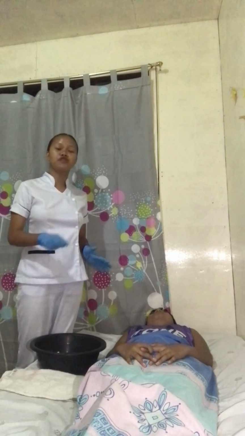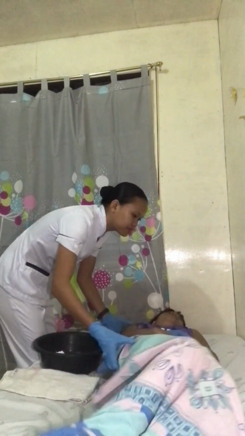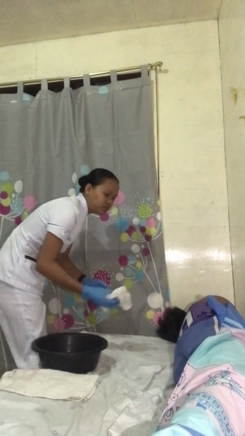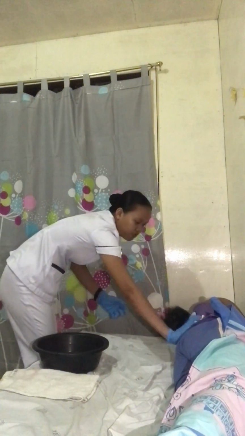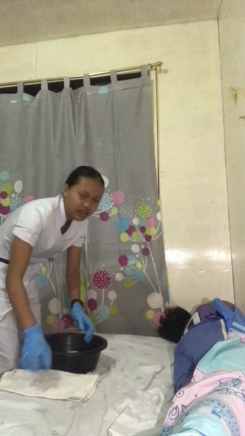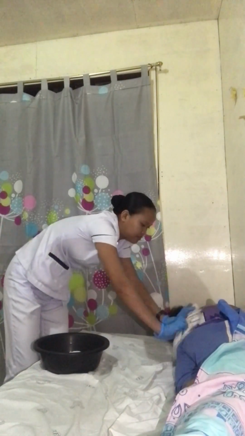So the next procedure is we're going to turn the patient on his or her side and place a towel alongside at the back, and wash the back and buttocks with long firm strokes, and rinse and pat dry after. Okay, so ready to begin, sir. Okay, and then after that, we're going to wash the back of the patient with long firm strokes. And then after that, we're going to dry it with cloth or towel.